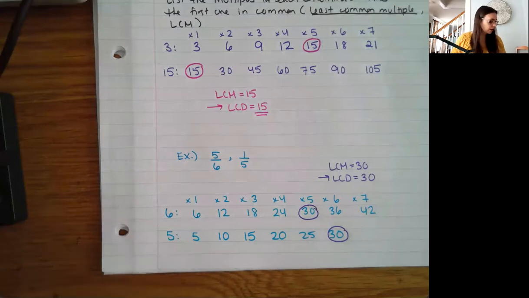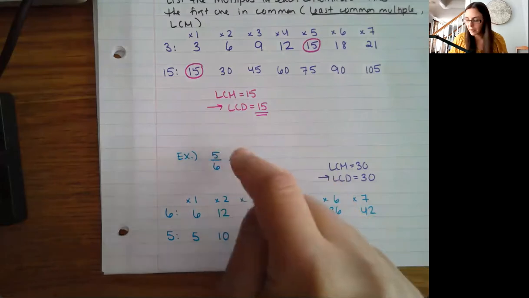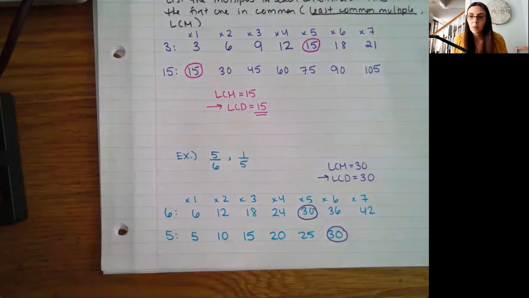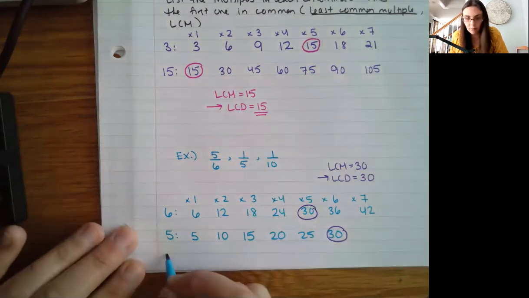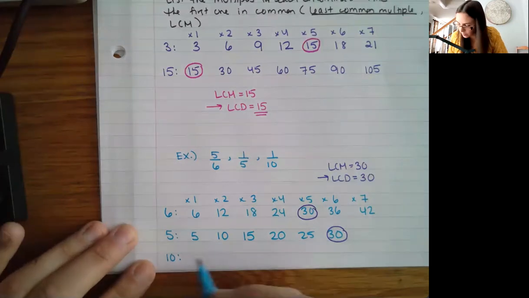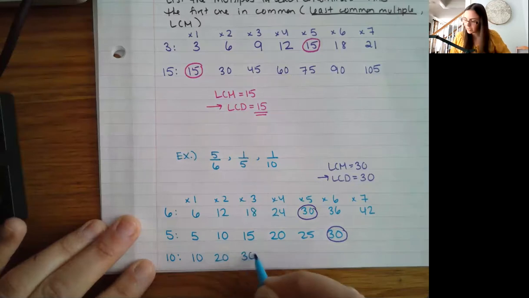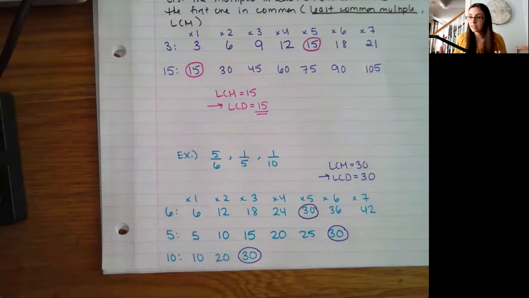Just that D means specifically using the denominator values. Now, you can use this strategy for as many fractions as you want. So if you had 3 fractions here, I would make 3 rows, and then I could go ahead and find the one that's in common for that, for instance. Right? So let's say I wanted to add in the fraction 1/10 here. Then I would just do another row. So 10 times 1 is 10, 10 times 2 is 20, 10 times 3 is 30, and I still see that the first number in common is 30 to all of them. So 30 is the least common denominator for these 3 fractions.